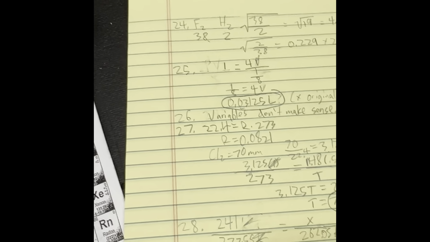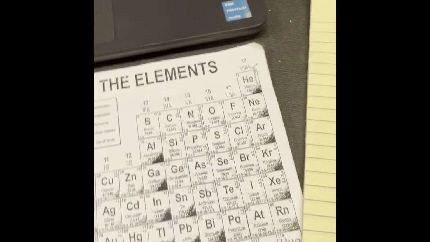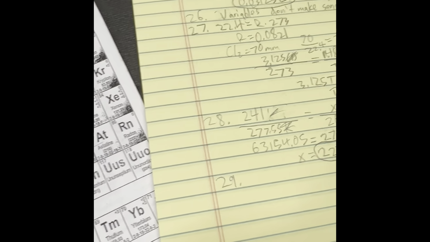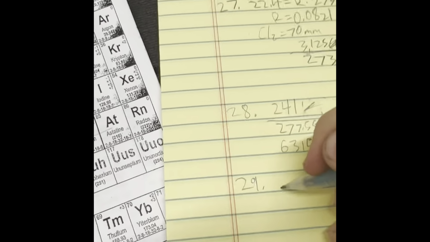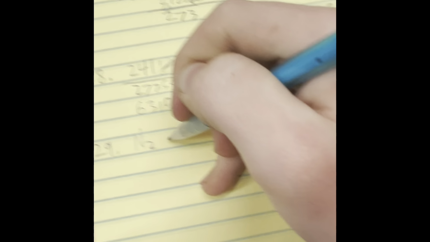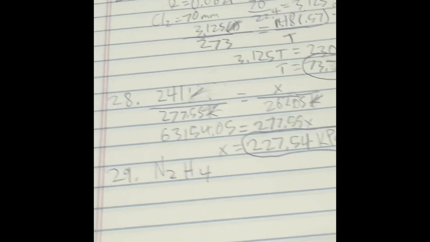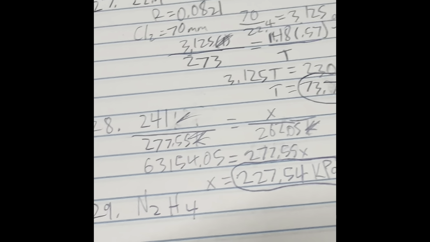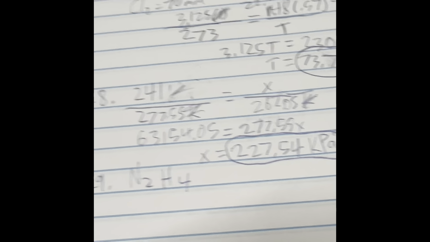A gas effuses 4 times faster than an unknown gas. What is the molar mass of the gas? So the gas is 4 times faster than that. Look for the molar mass of it. So molar mass of N2H4, that's going to be 14 plus 14 plus 4. 32. 32 is the molar mass.